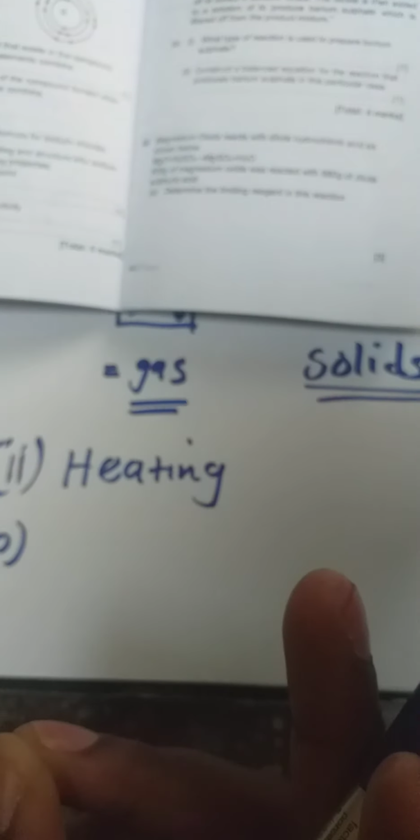Any pure substance will usually have three characteristics: its density is fixed, or its melting point is constant, or its boiling point is constant. These are the three criteria that we use to determine whether a substance is pure or not.